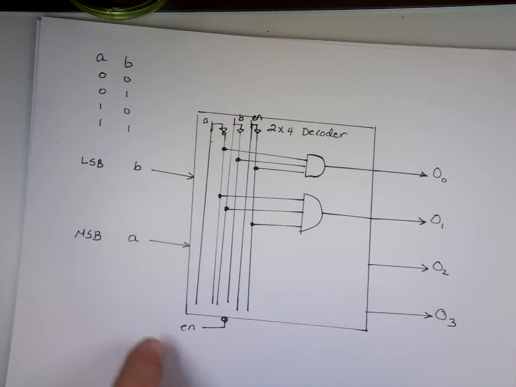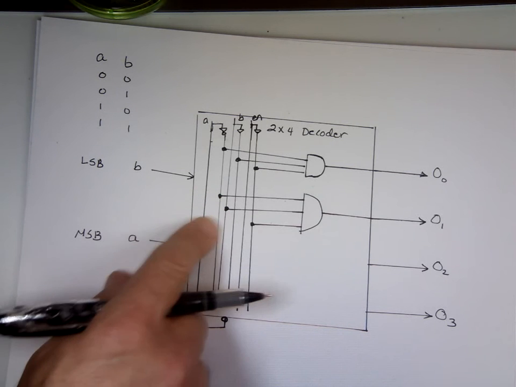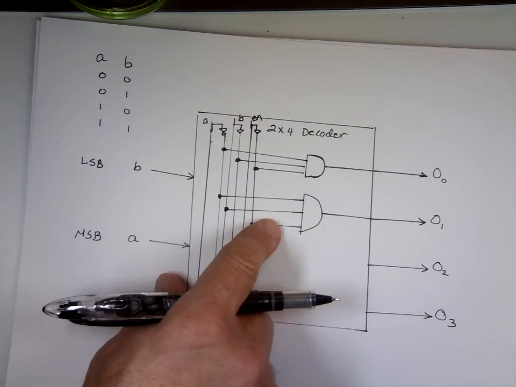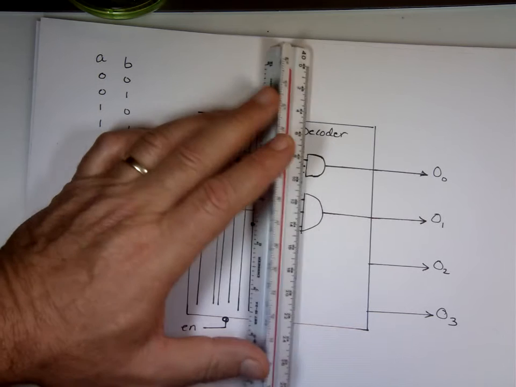Once you have a 0, 1, 0, this guy is 0 complement, that's a 1. B is 1, that's a 1. Enable 0 complement, that's a 1. This guy will be on. This one will be on when what?